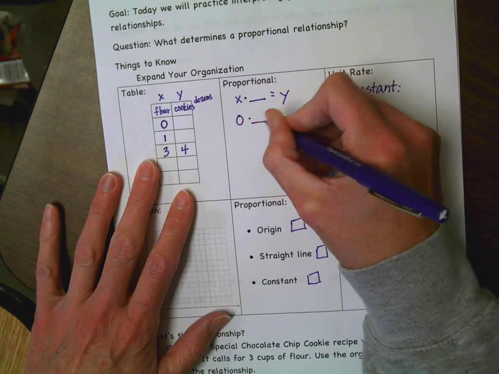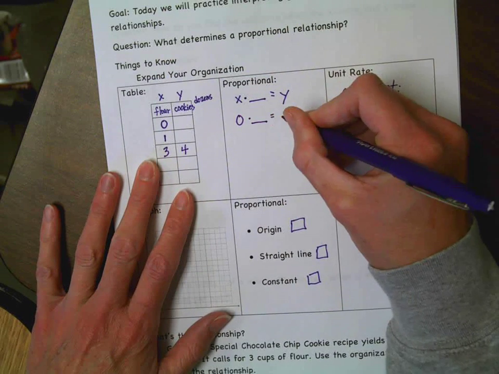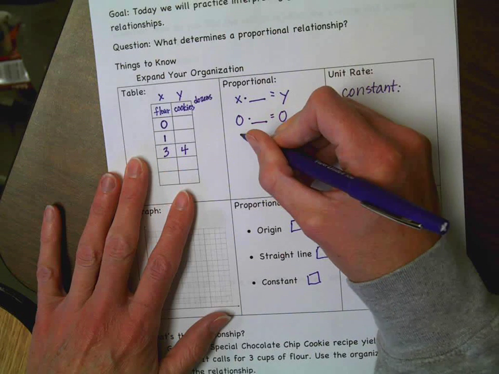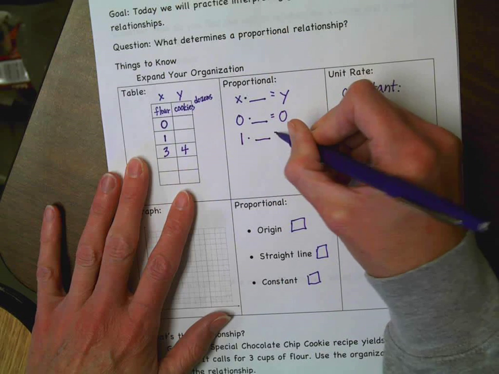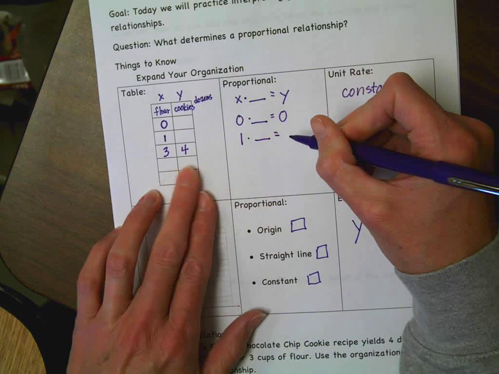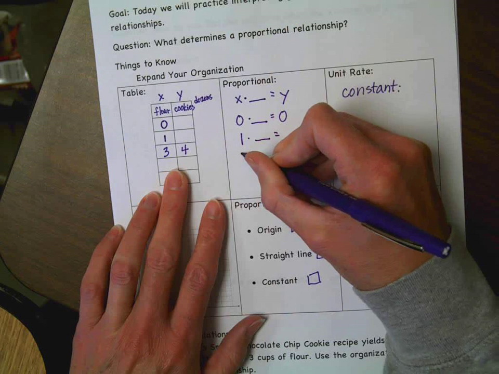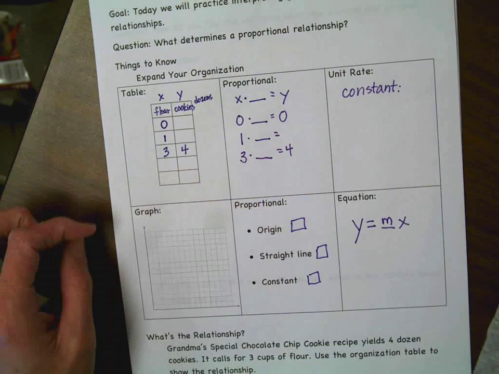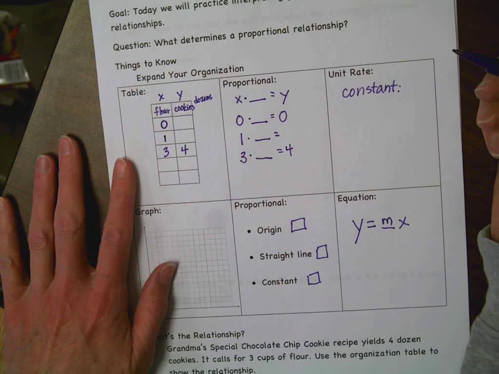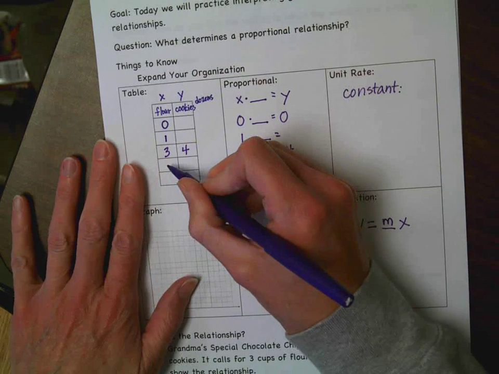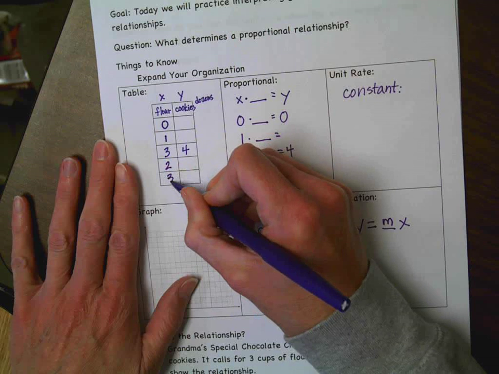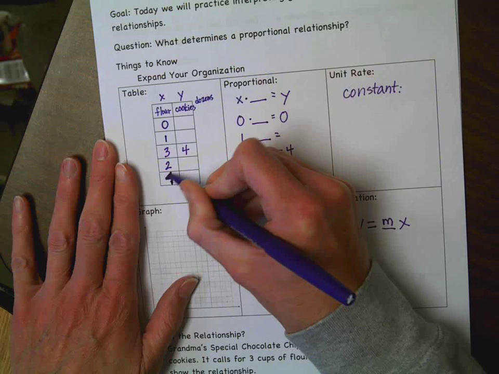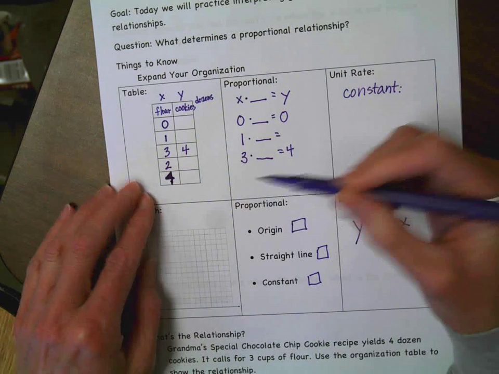So the X value is 0, times what number gives me 0, because anything times 0 is still 0. Then I will go to 1 times what equals, and right now we have to leave it blank because we have to figure out what the unit rate would be. So here we have 3 times what number gave me 4. To help us out, another one I would put right here is let's put a 2 and let's put a 3 here. Oh, we already have a 3, so let's make that a 4. Sorry, I don't have an eraser, so I'm just going to color it in. That's a 4. All right.